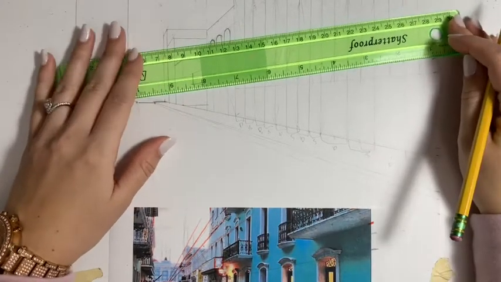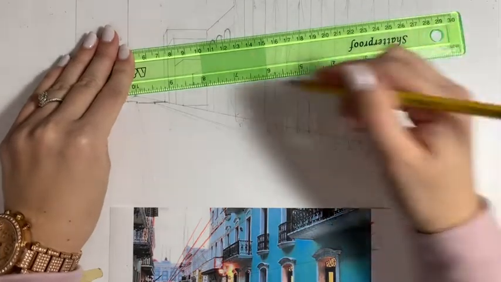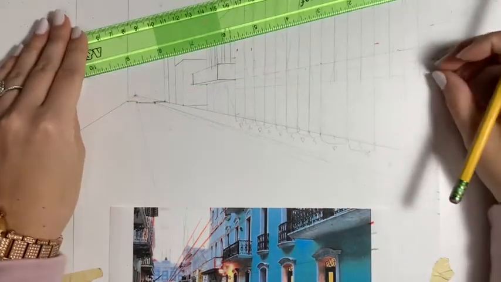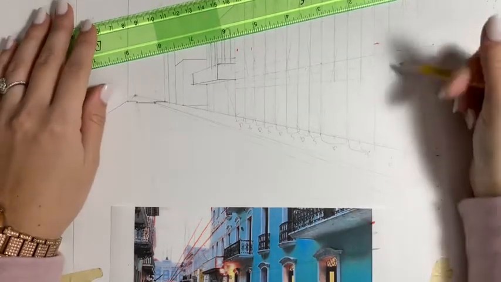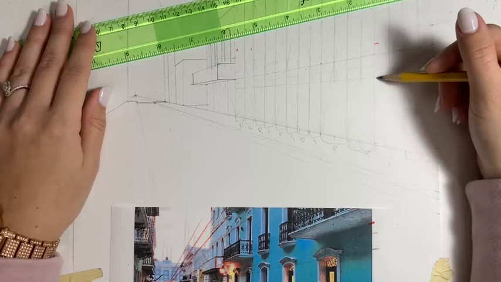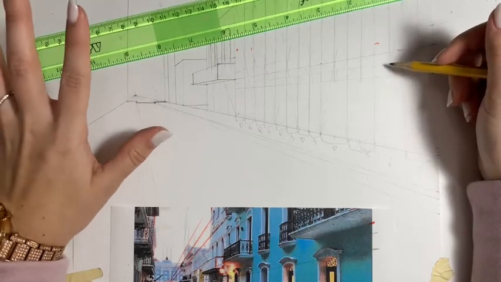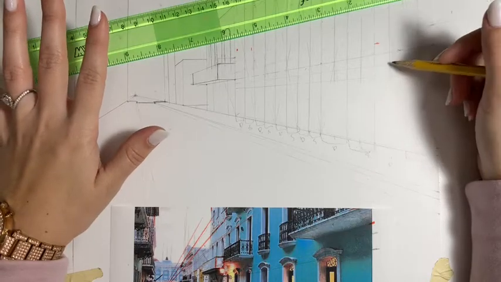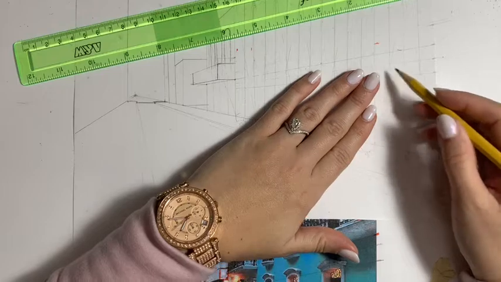There we go. And take my ruler. We could go to that vanishing point very lightly on top there. So now I know this is my thickness of that arch. So my door and my arch. All right, on here, how we are going to then find the arch is on the top. So this is the top of our door right here. That's where this arch is.